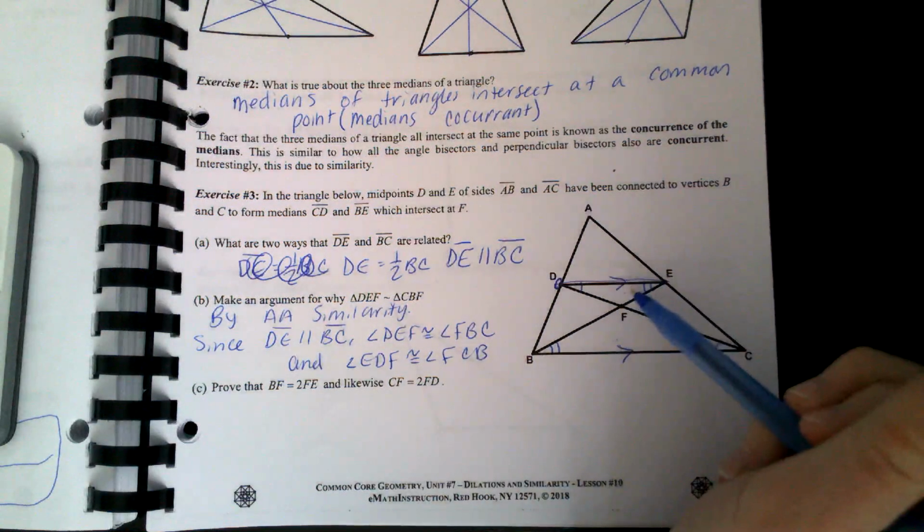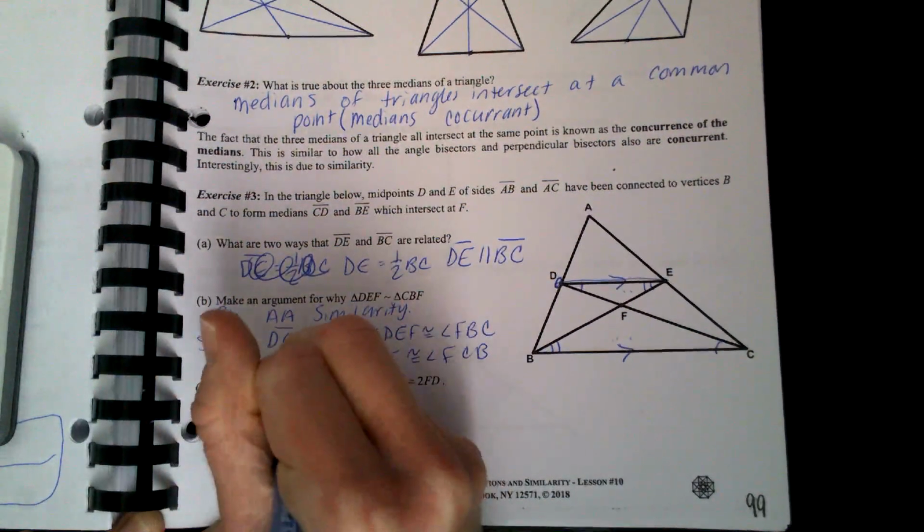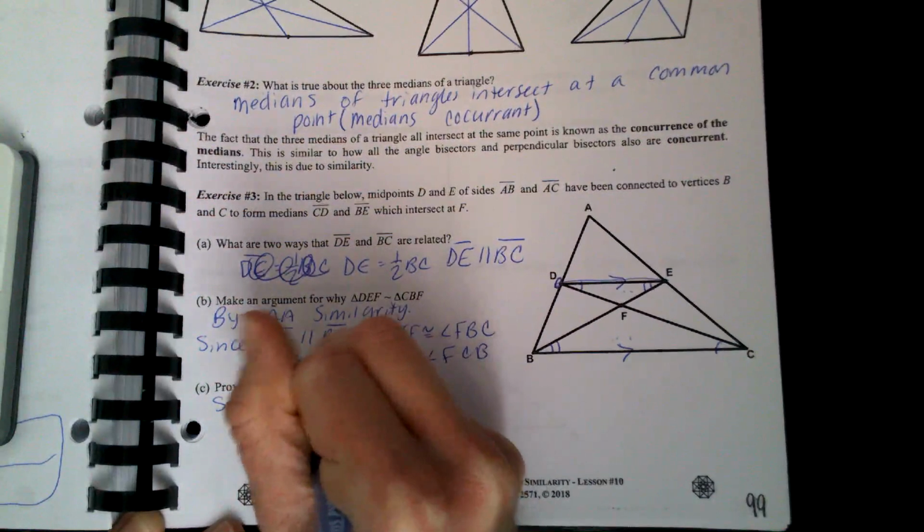Okay. All right, so now we have to prove that BF is equal to twice the length of FE, and likewise CF is equal to twice the length of FD. Since these two triangles are similar, we know that their sides are proportional.